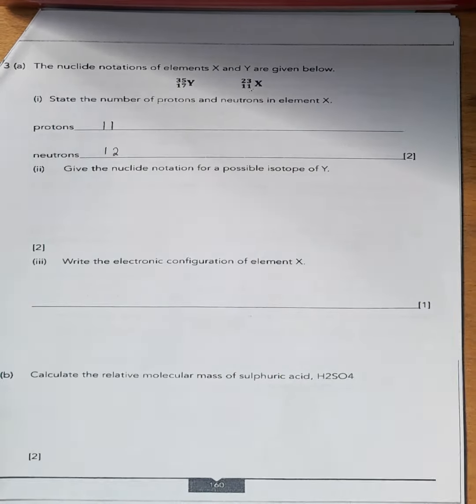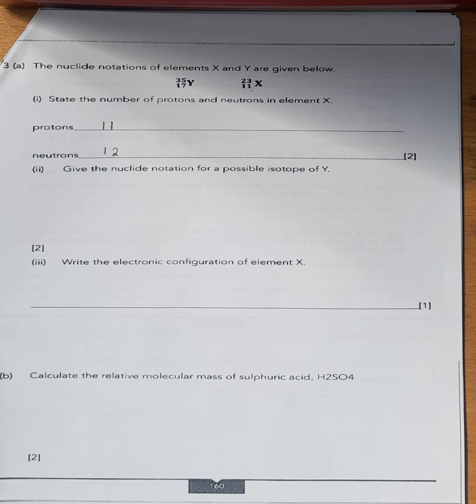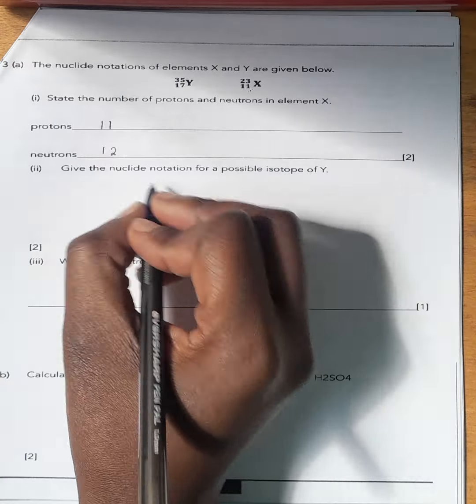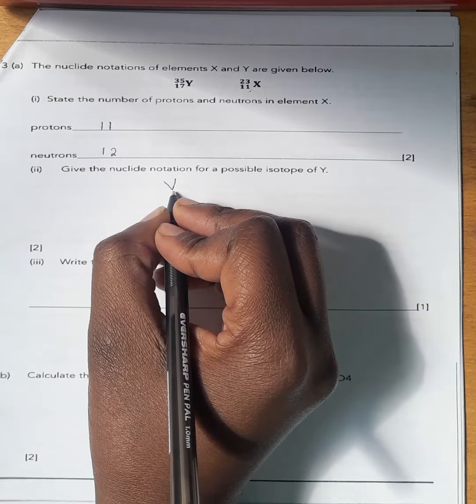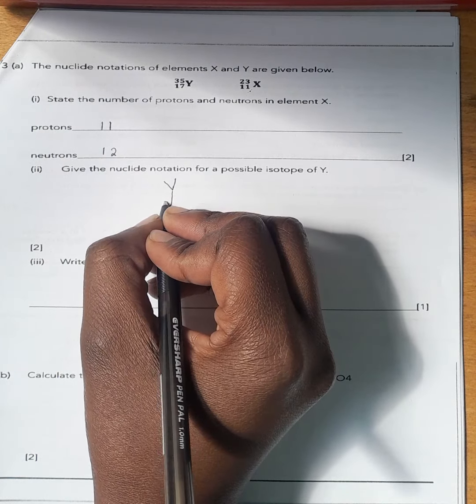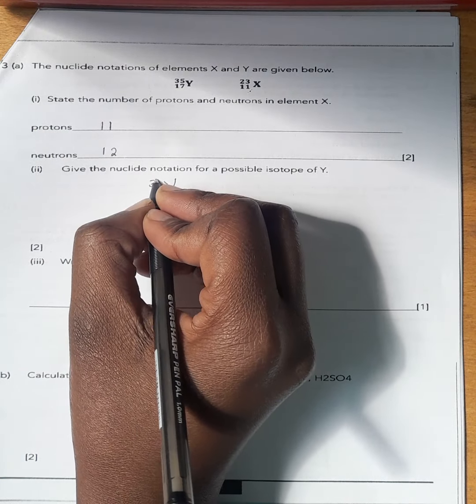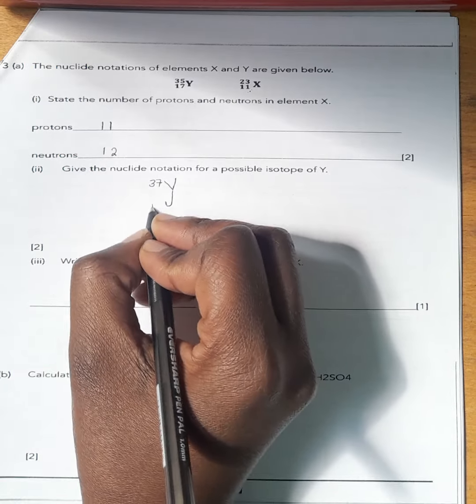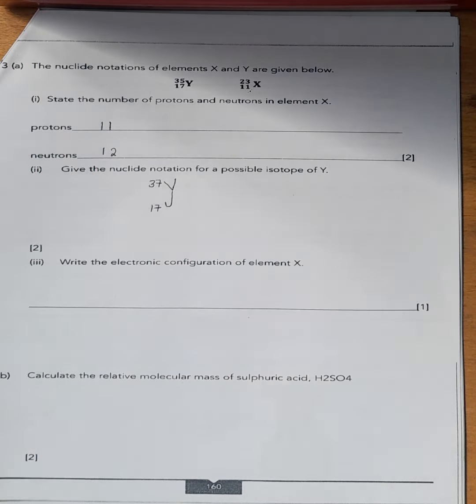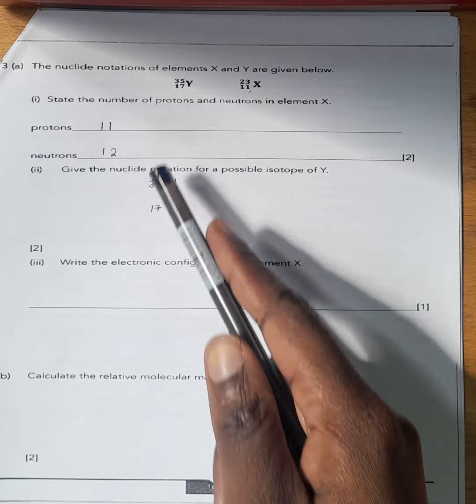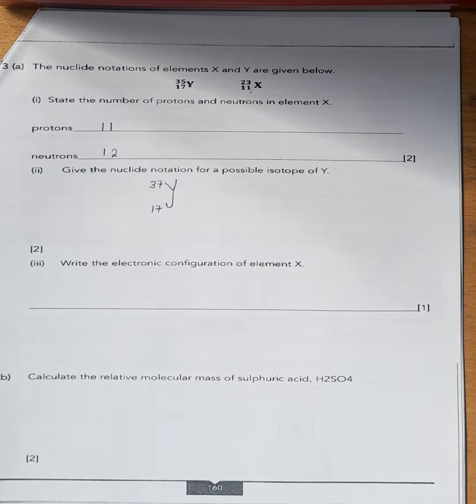And then give the nuclear notation of a possible isotope of Y. Make sure that you can define what an isotope is. Isotopes are elements with the same number of protons but different numbers of neutrons. For example, the possible notation of isotope Y is going to be 37 here and 17 here. We are showing that they have the same number of protons but different numbers of neutrons.